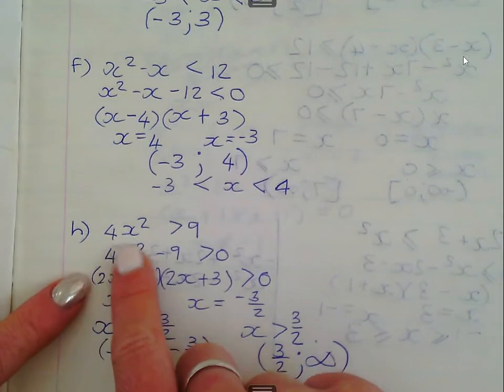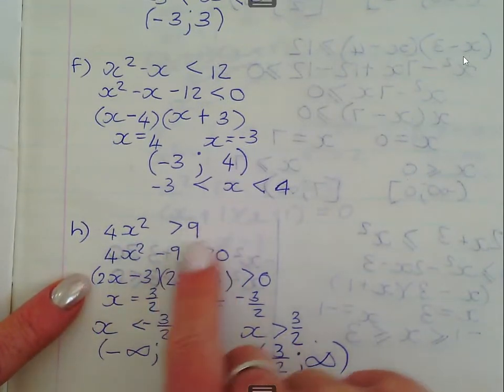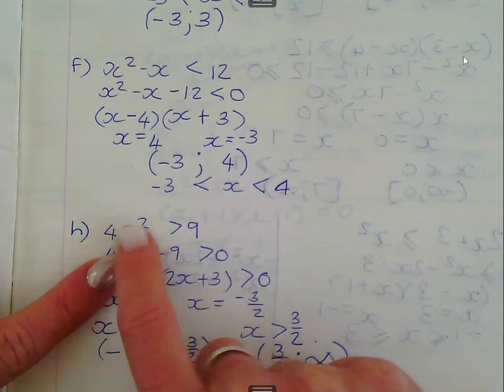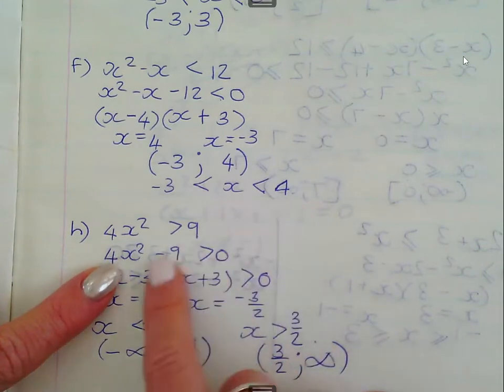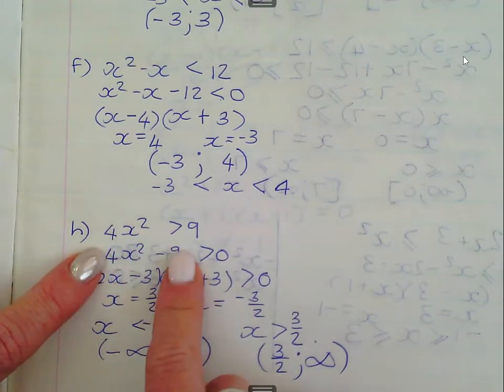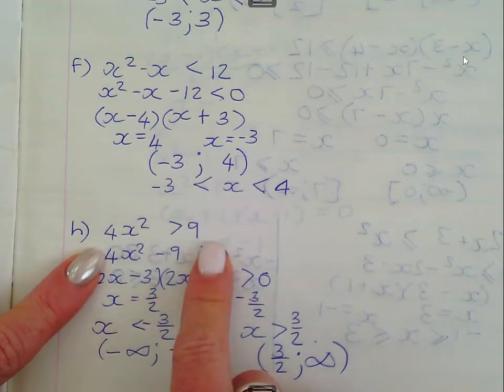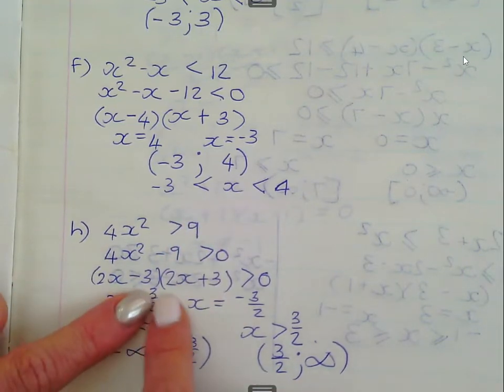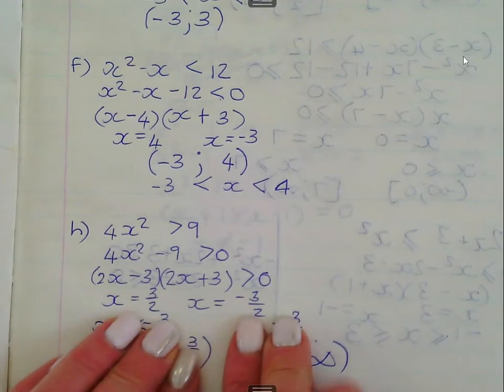H, 4x squared greater than 9. I'm going to take the 9 over because I see the square. I know it must be 0 on the other side. Then I see perfect square minus perfect square. Do you all see that? So I can factorize it, the difference of two squares. I get my two answers.